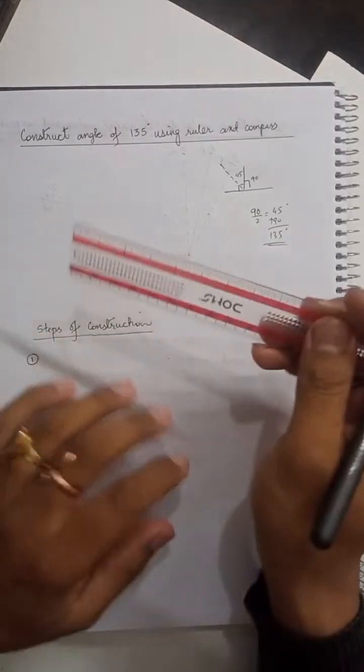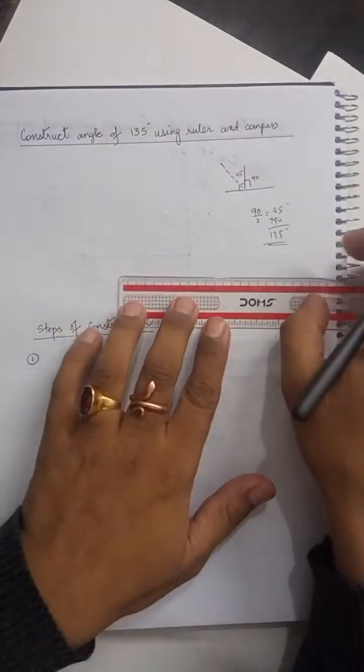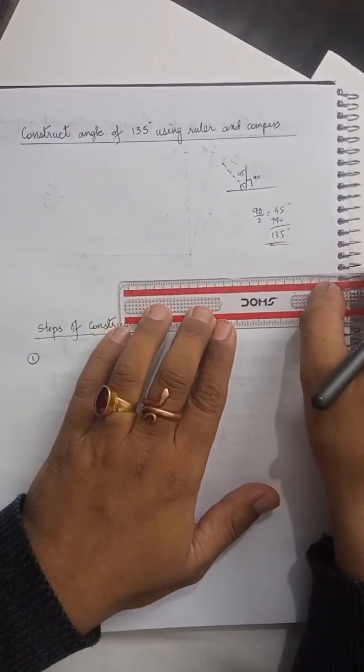So like always, our construction will start by drawing a ray.